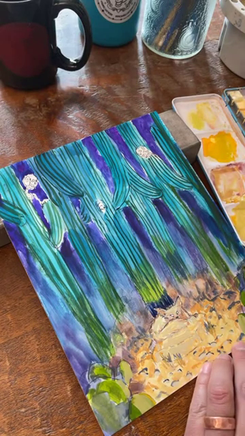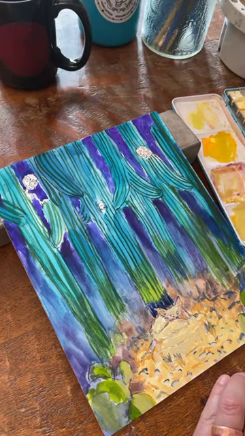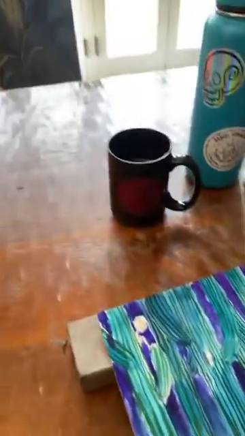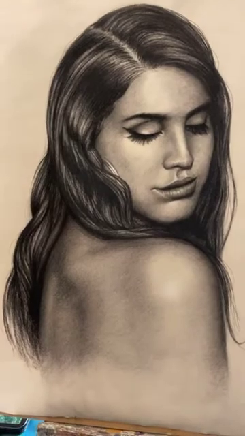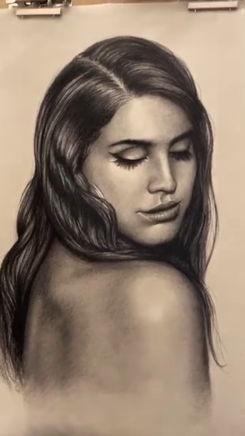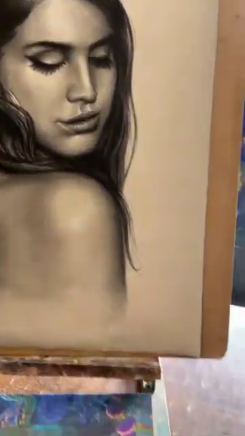For those of you that follow along, you'll know that I did a portrait of her recently. Almost done with it. Actually, it's right here. Here, I could just show you guys. There you go. That's the portrait I did of Lana Del Rey in charcoal.